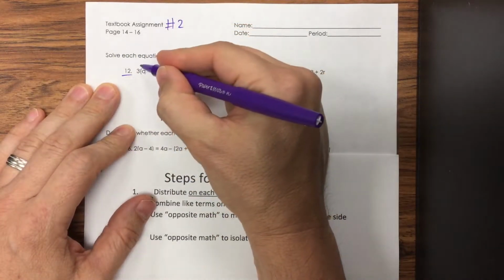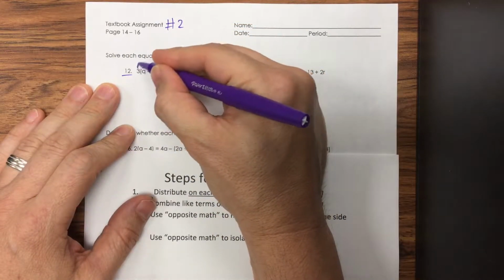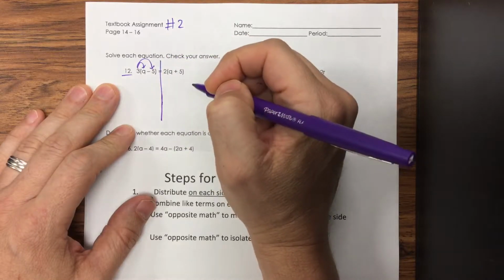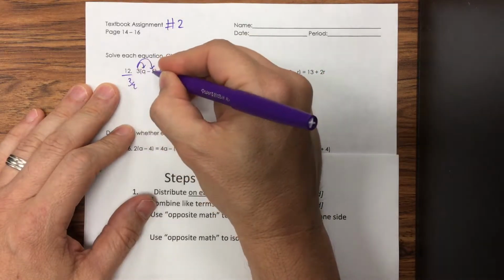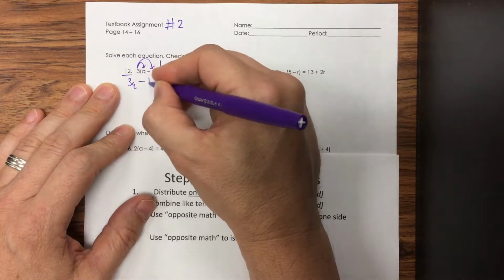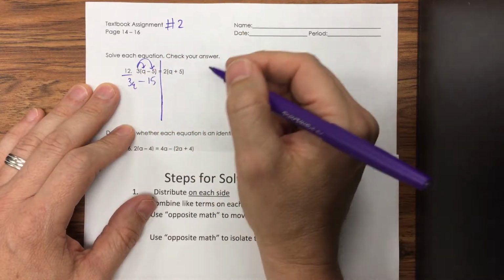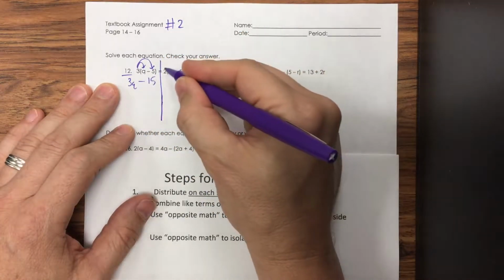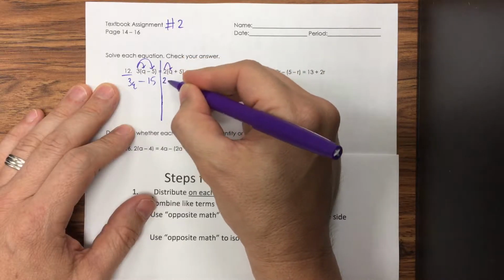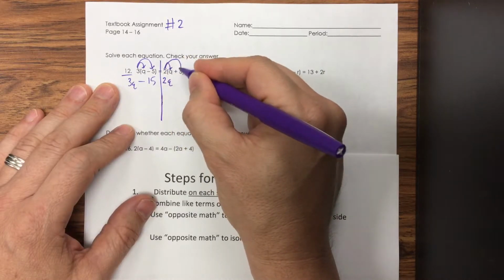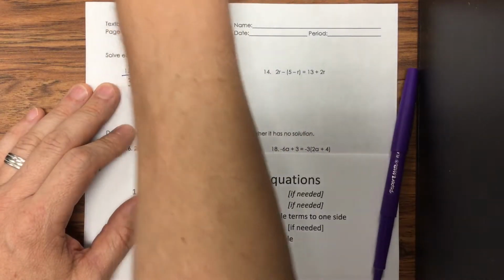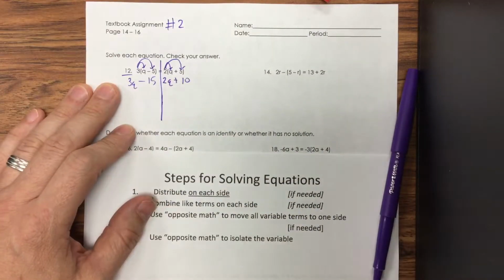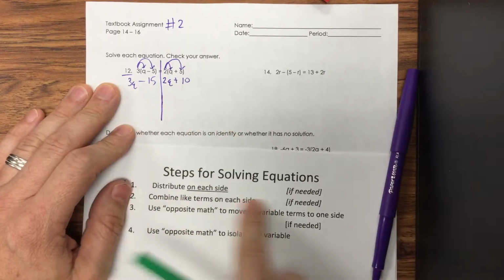Here I'm going to distribute my 3 into both terms in parentheses. 3 times q is 3q. 3 times -5 is -15. That's the left-hand side. The right-hand side, 2 times q is 2q. 2 times 5 is 10. So I get 2q plus 10. Now I'm done with step 1.